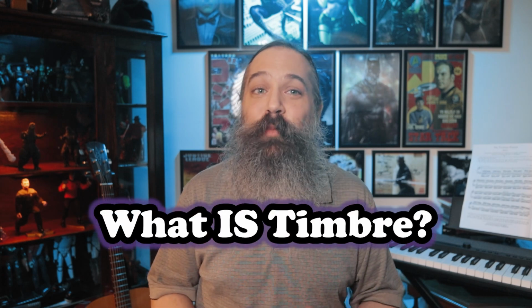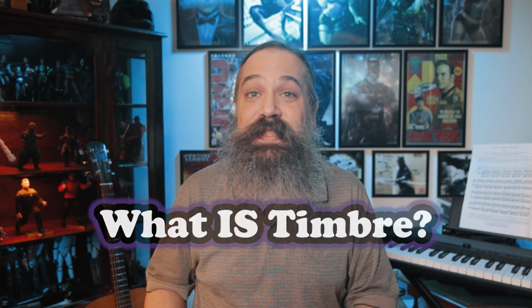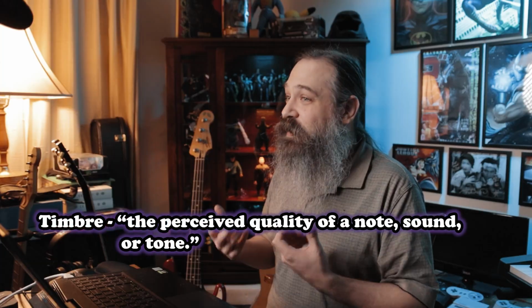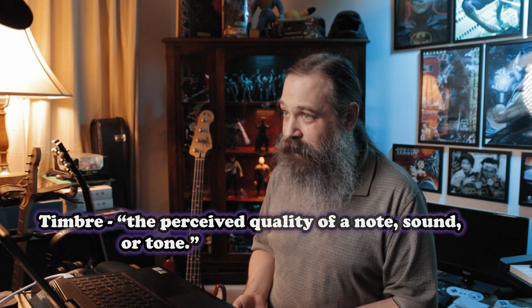So when melodies and harmonies arranged in a set key or a series of set keys according to an established beat, tempo, and time signature are occurring, then musical form is taking place. When musical form is occurring, human ears perceive that form relative to the overall blend of each playing instrument's timbre, or the perceived sound quality of a musical note, sound, or tone.